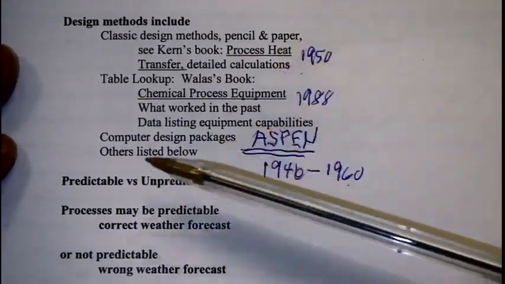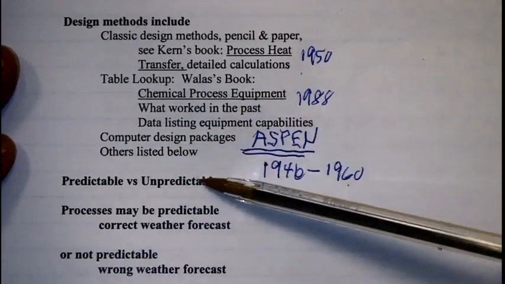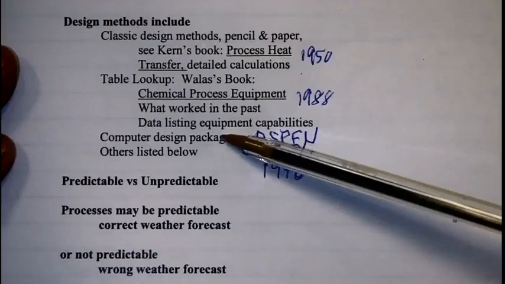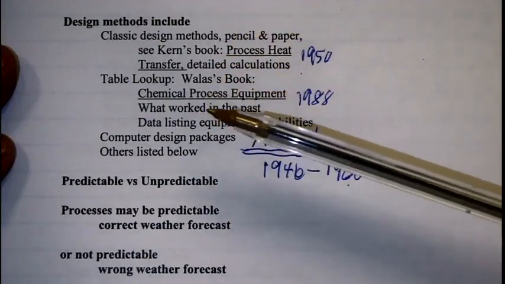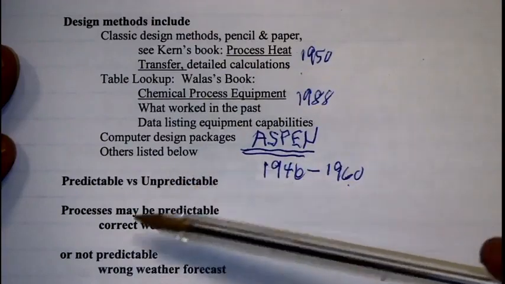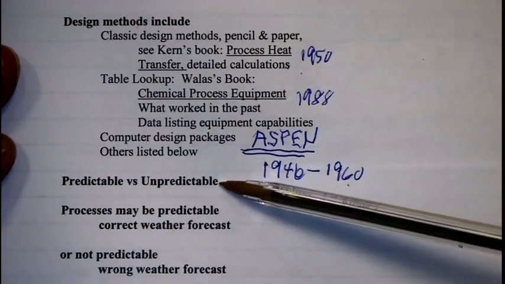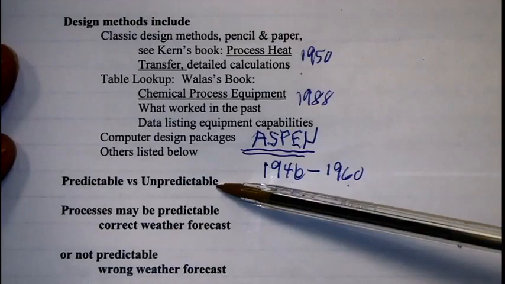Anyway, you must realize throughout engineering, no matter what design you come up with, doesn't mean your process follows that design. First point, very important. You have a design, you got all the mass balance, all the heat, everything looks really great, and the process doesn't do what you think it will do. It's a fact of life.